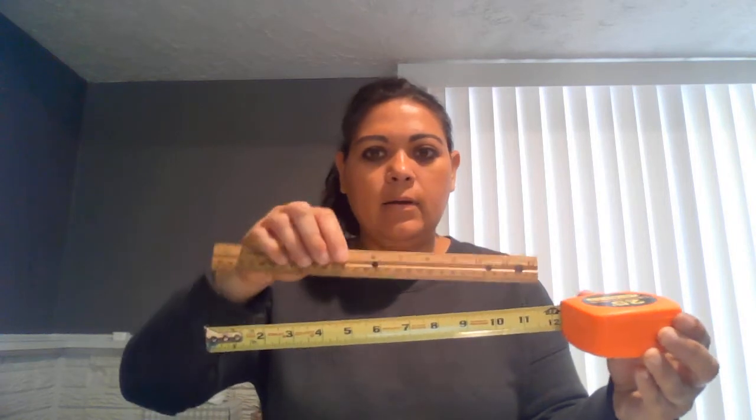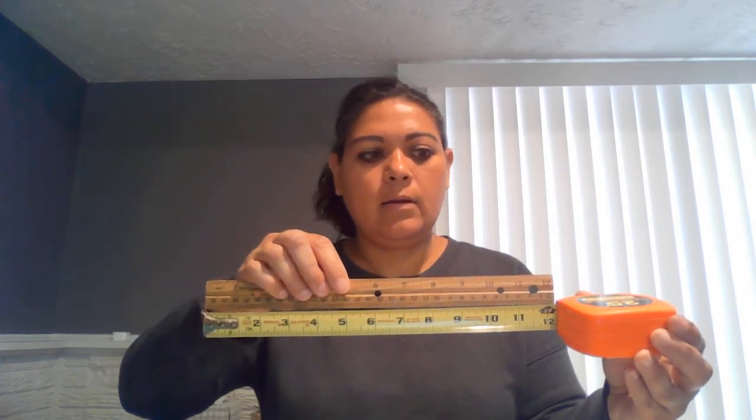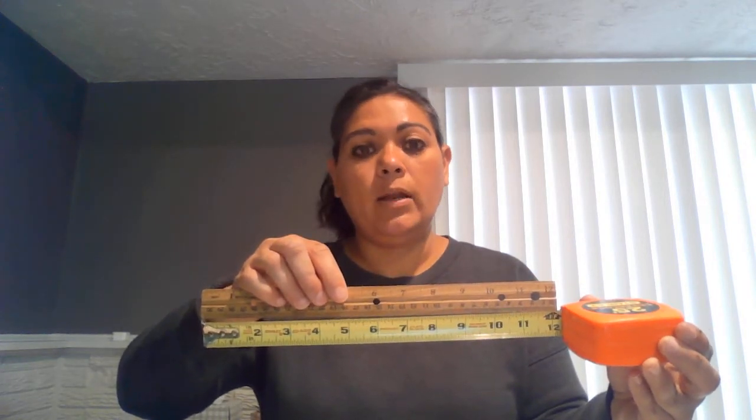If I have 12 inches, I have 1 foot. Okay, 1 foot, that's the ruler. So let's go another 12 inches. I have 24 inches, so that means I have 2 feet right here.